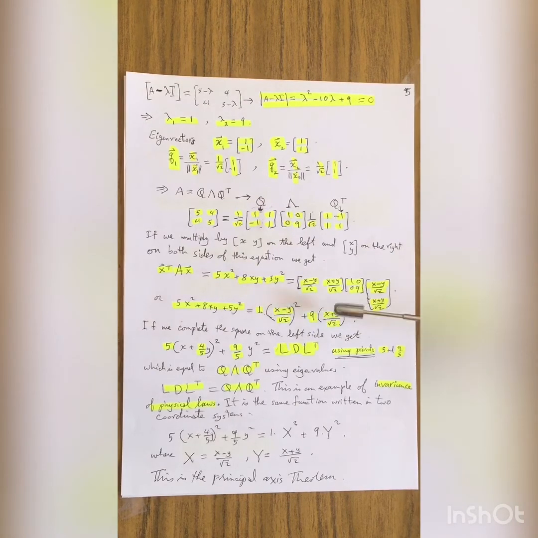In fact, if you expand the squares, you arrive at the left-hand side. So both are equal. LDL transpose is actually A, and it is equal to Q lambda Q transpose. These are two different forms, two different representations in two different coordinate axes.